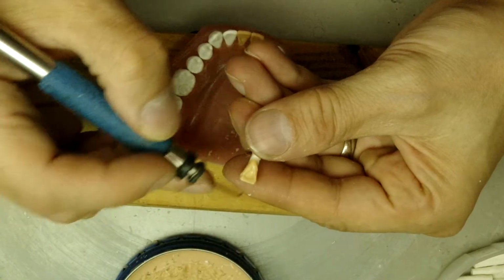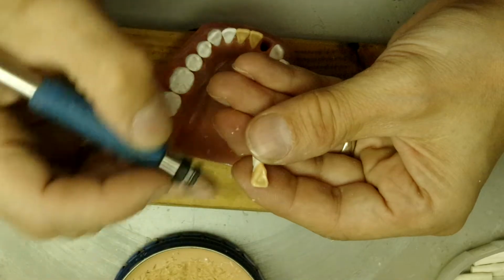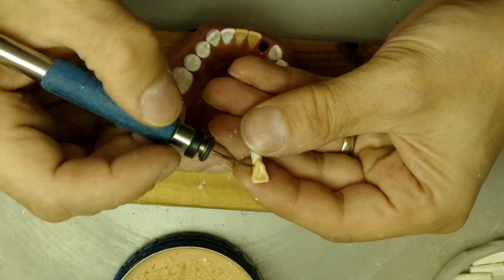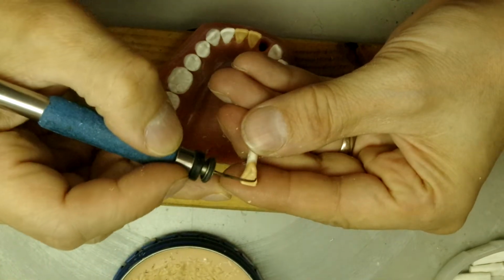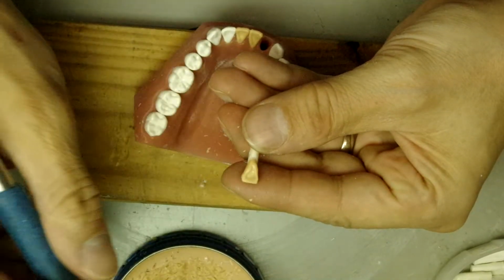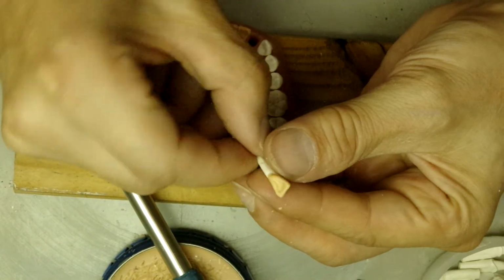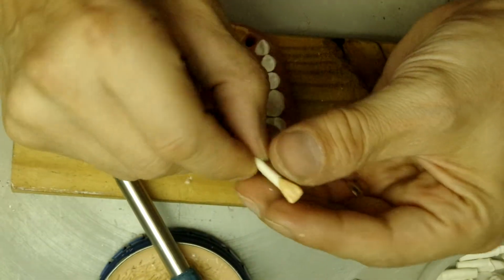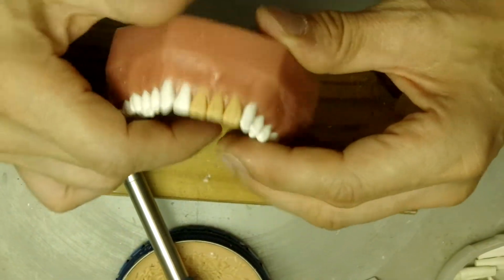Still little voids that we need to fill. And we have a nice lingual area of the tooth. That's it. So we put it back and double check our work.